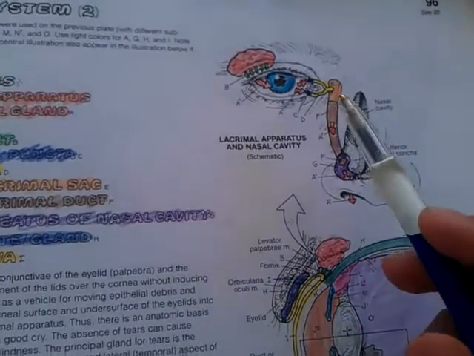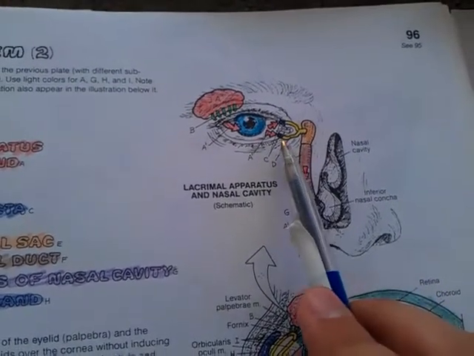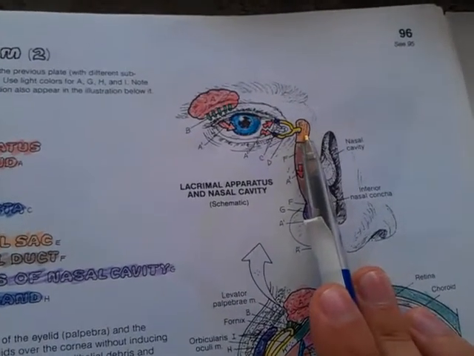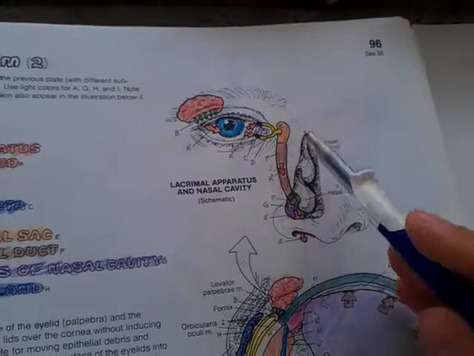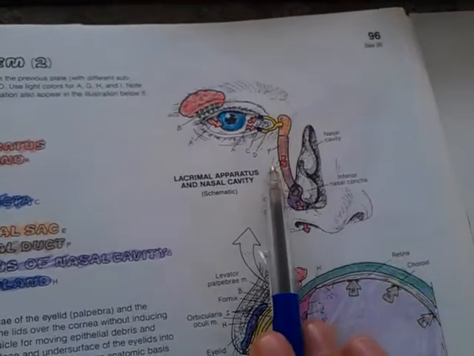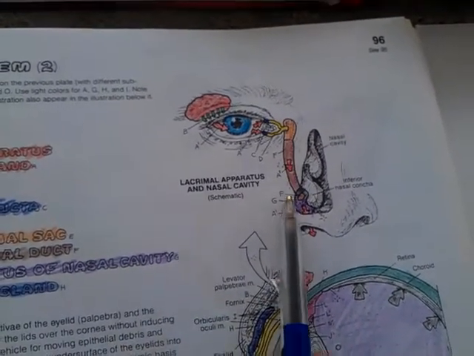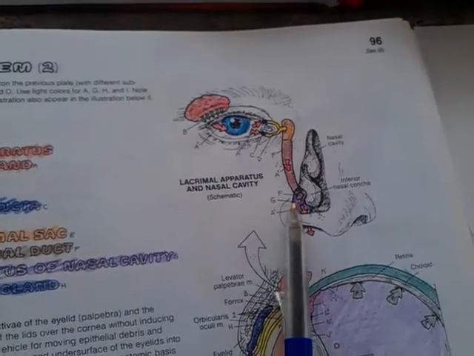And lacrimal canaliculi start at the puncta lacrimalia and open into the lacrimal sac. The lacrimal sac is lodged in the fossa on the lacrimal bone and continues into the nasolacrimal duct, which extends from the lower end of lacrimal sac to inferior nasal meatus.